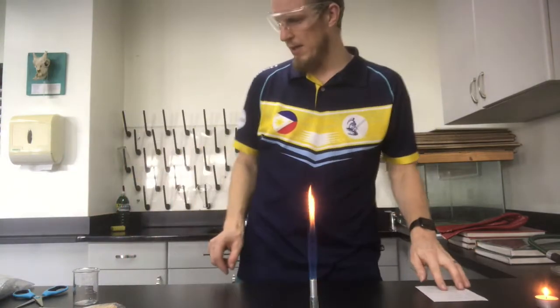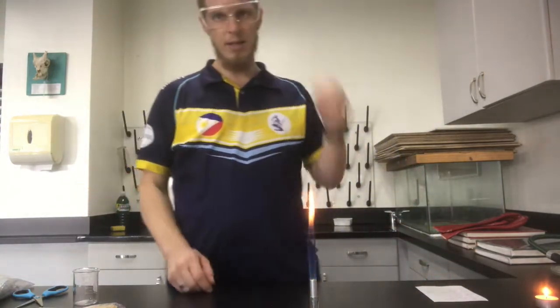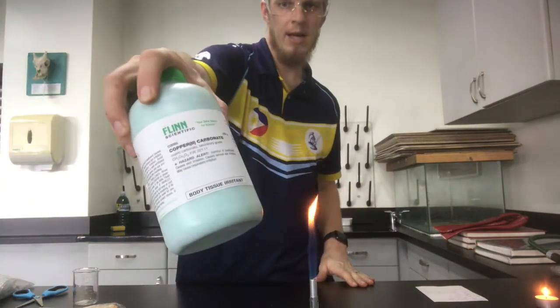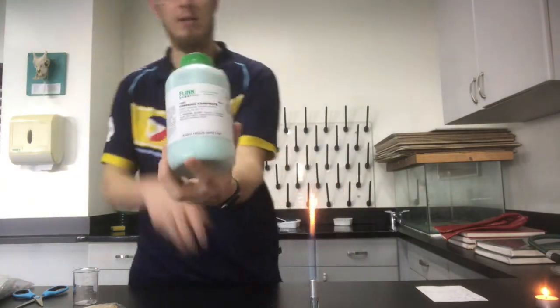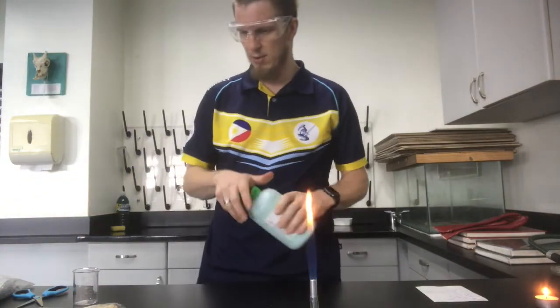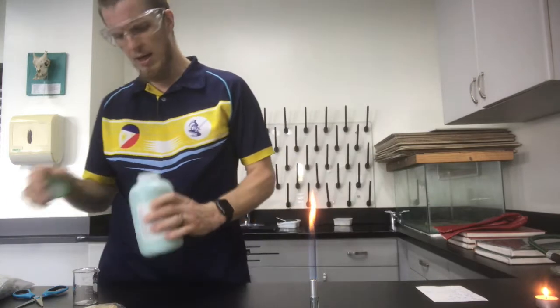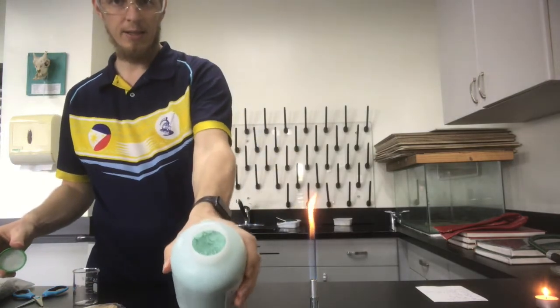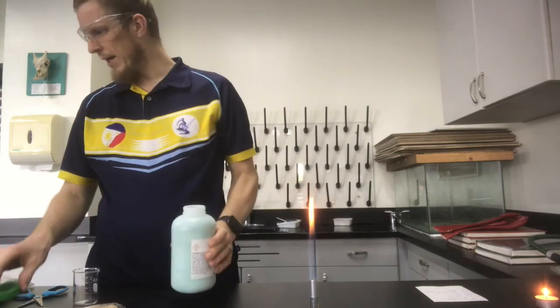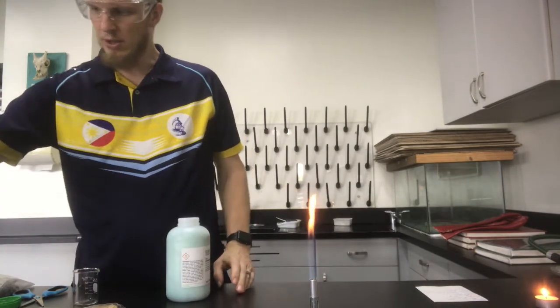The next thing we're going to do is a decomposition reaction. What I've got here is copper carbonate. As you can see, it's copper 2 carbonate, so CuCO3. You can see there, I'm trying not to spill this, it's kind of a greeny colour.